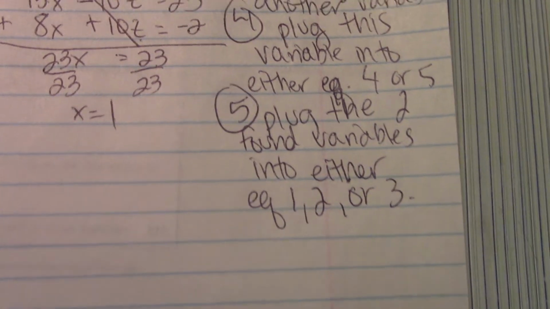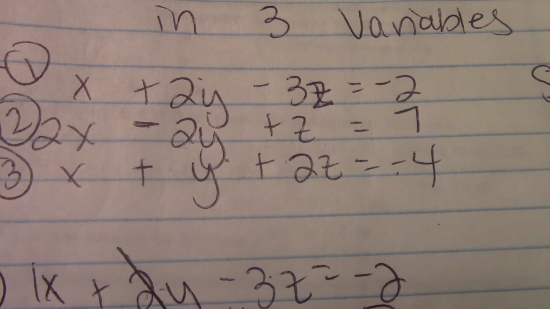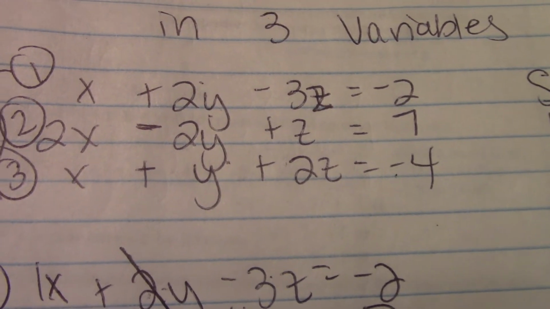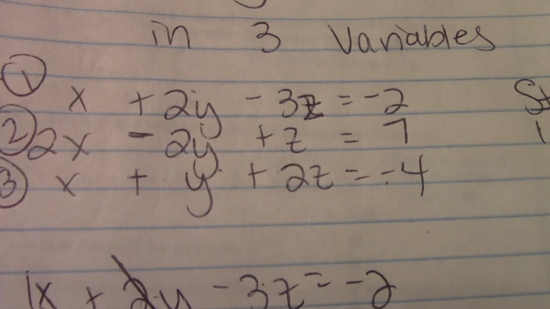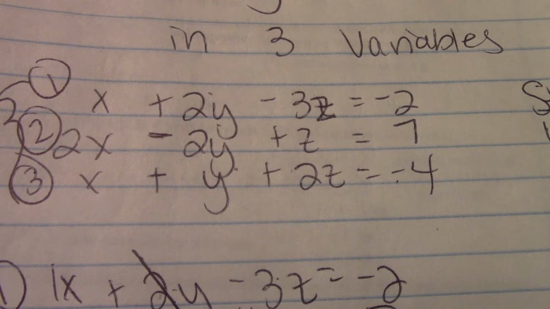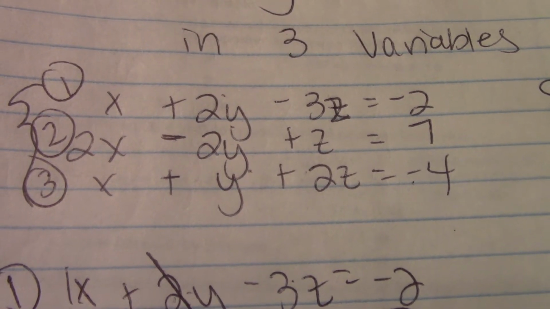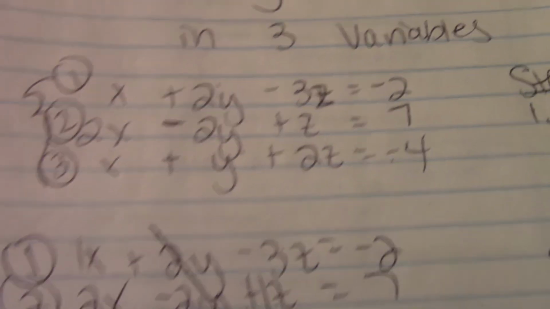Once again, you choose. So I'm going to come back up here and look at my 3 equations. I have x and I have z, so it really does not matter which one I do. It is completely up to you. Okay, I am going to just choose the first one.